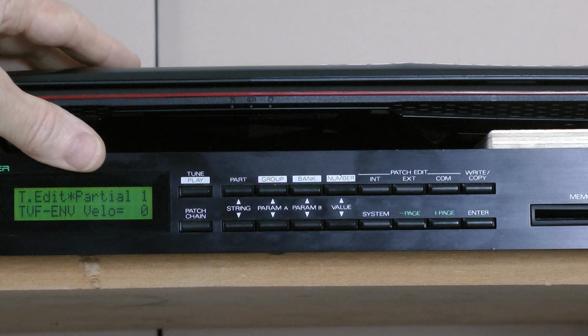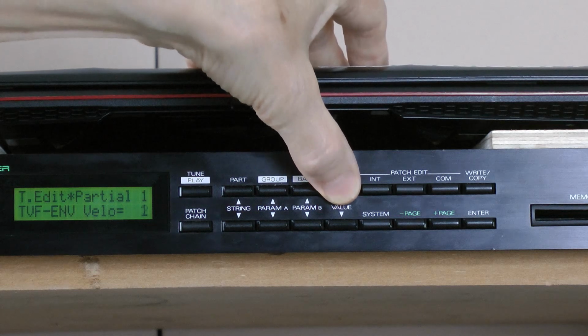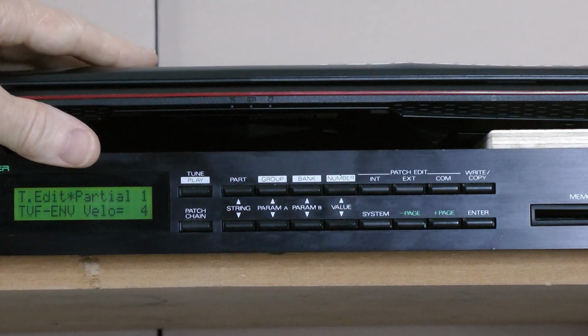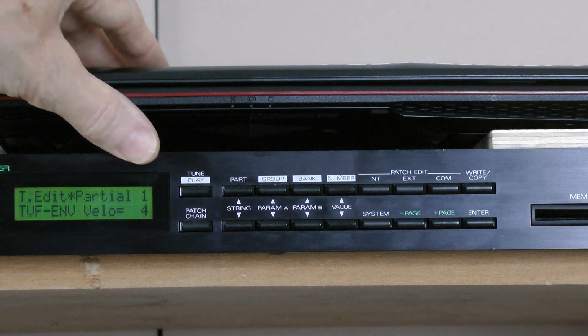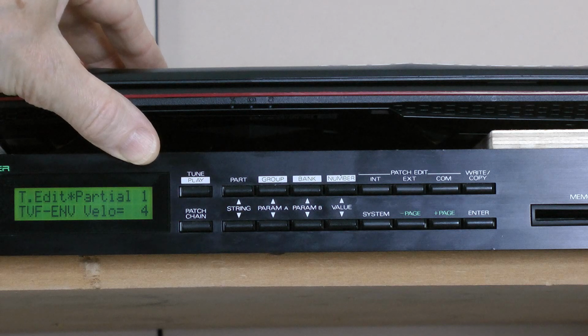Here you can set the sensitivity of how you play your instrument from a soft touch to a harder playing style. Using higher values will increase the way the sensitivity works with the envelope. As an example, at its highest value, if I play a note softly and then play it hard, you'll hear the difference.